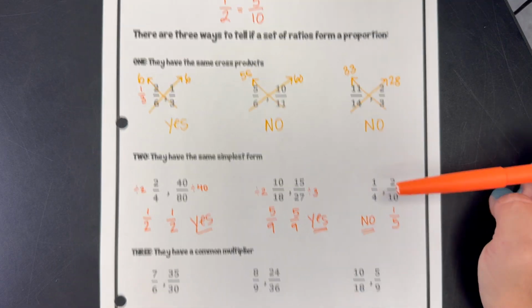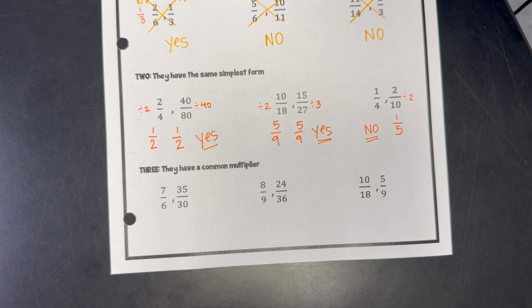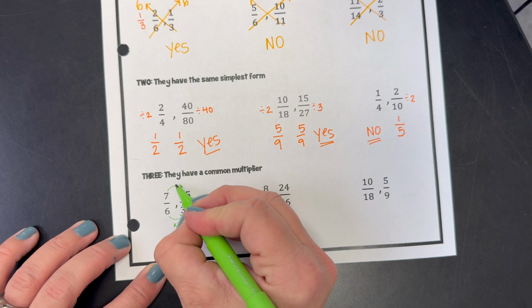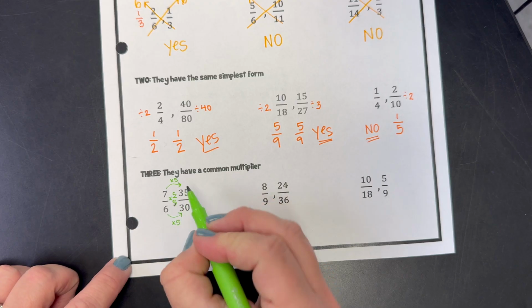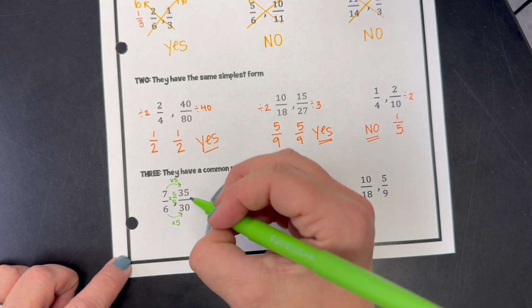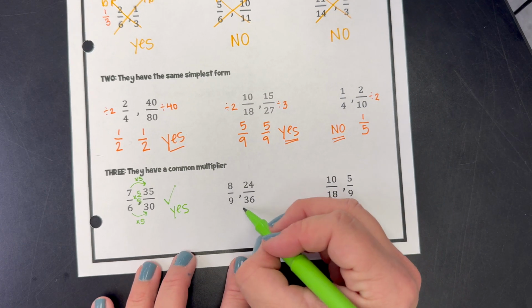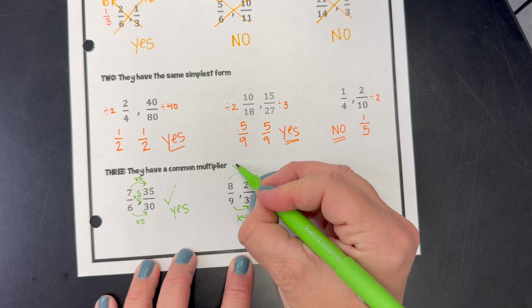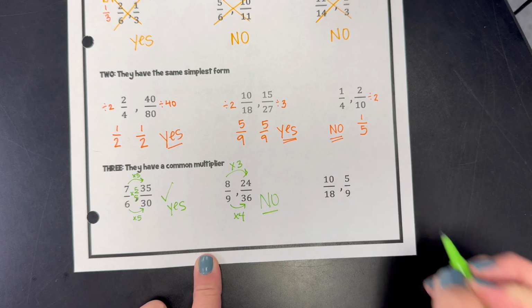Okay, so you can check to see if they have the same cross products. You can see if they have the same simplest form, or we can look for what's called a common multiplier. What that means is like here, 6 times 5 makes 30, and 7 times 5 is 35. So it's like I just took this first fraction and multiplied the top and the bottom both by 5 to get the second one. So yes, these are a proportion. Okay, but on this next one, I know that 9 times 4 makes 36, and then 8 times 3 makes 24. These are not the same. It does not have a common multiplier, so the answer is no.